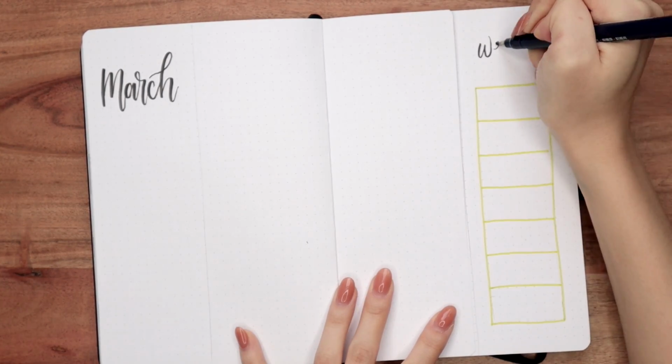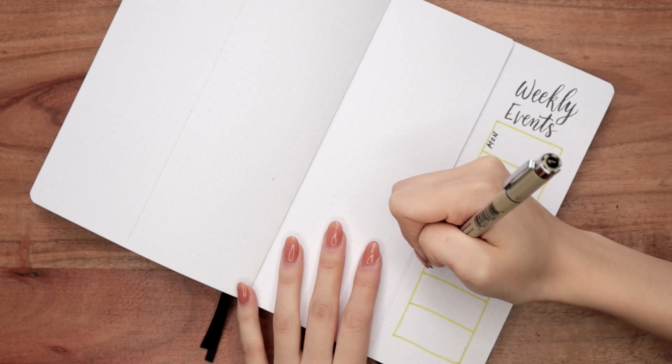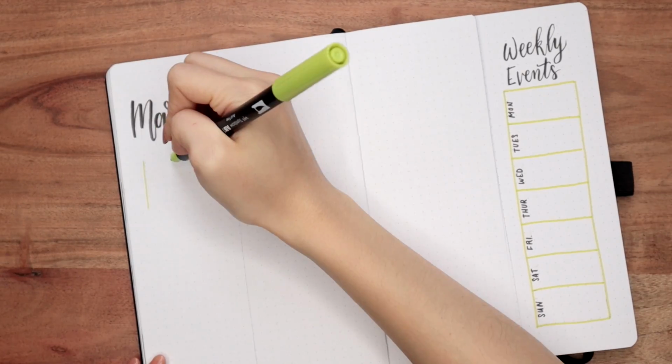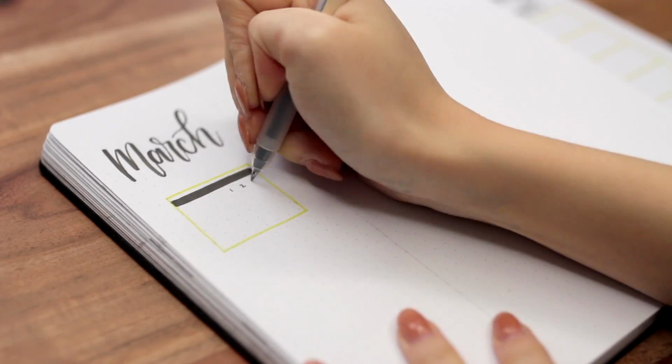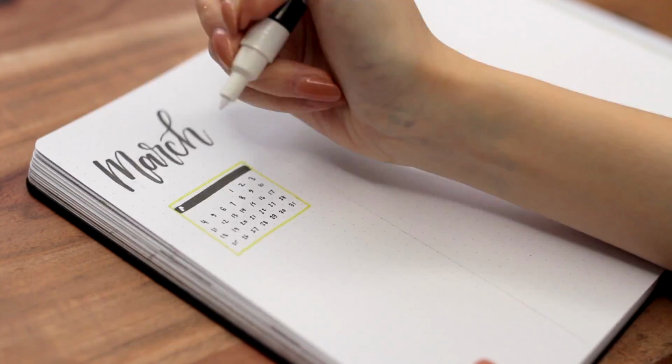We have finally arrived at the last spread I'm going to be showing you guys for this video, which is of course my weekly spread. For this week, I decided to do a Dutch door spread. You guys have seen me do this a couple times in the past, but I actually haven't done one in 2019 yet.